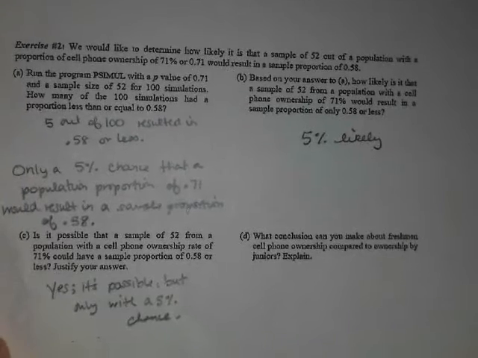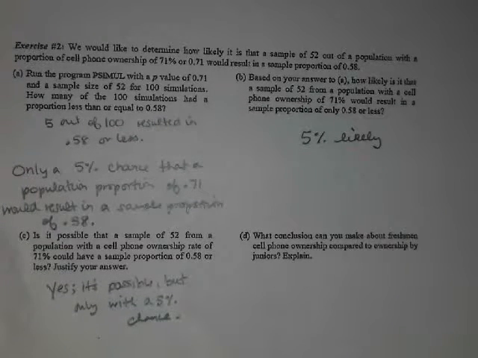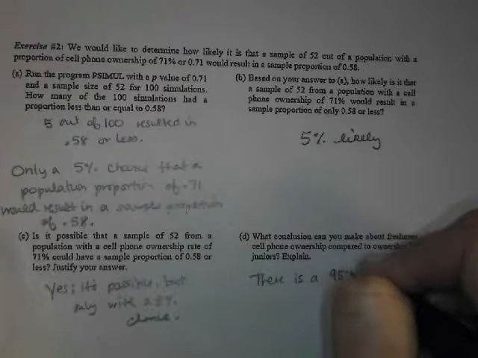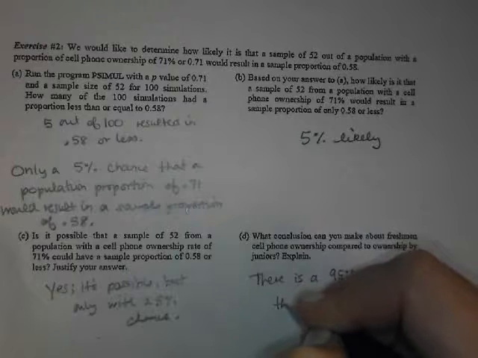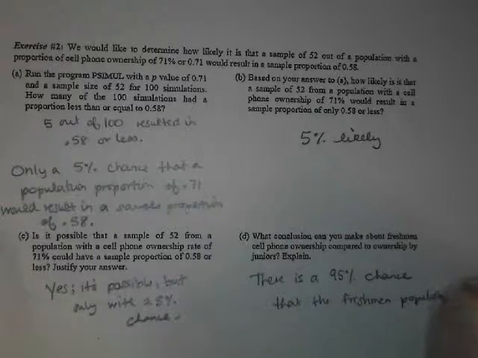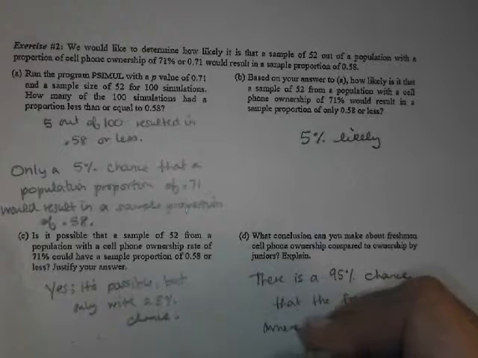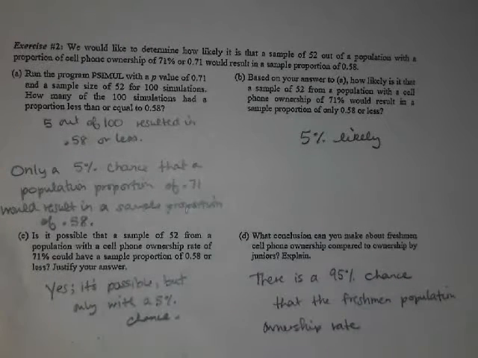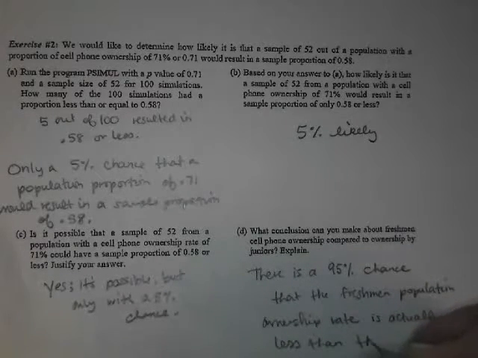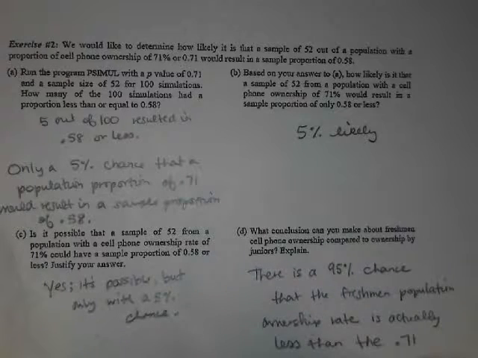Well, they're kind of just asking questions I've already talked about. In part D, what conclusion can you make about freshman cell phone ownership compared to ownership by juniors? There is a 95% chance that the freshman population ownership rate is actually less than 0.71, the junior rate.